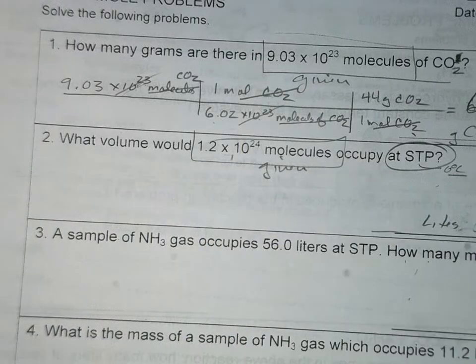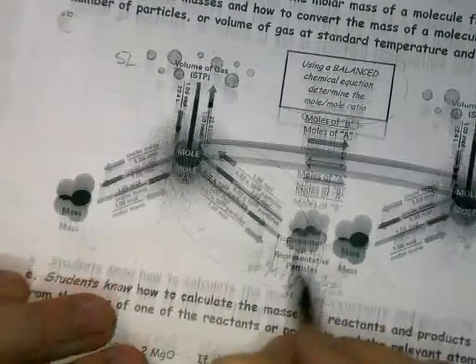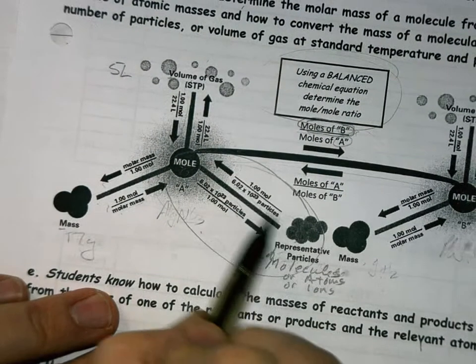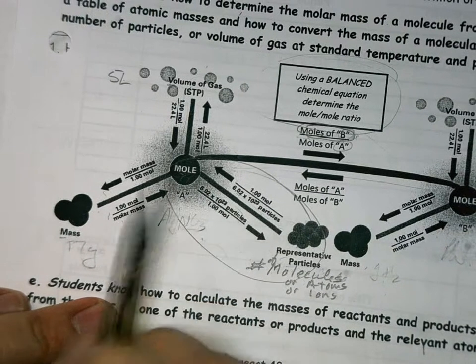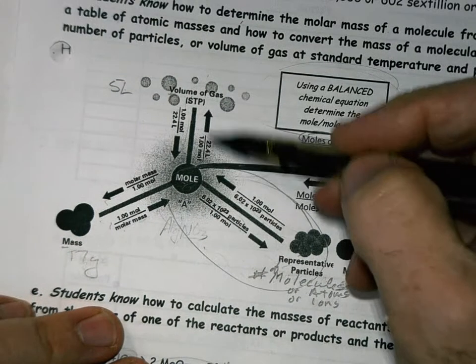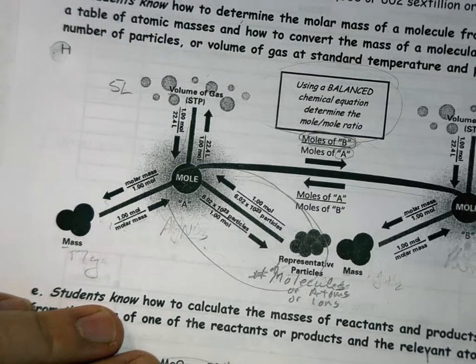So, excuse me, it's just the opposite of what I said. We're starting with the number of molecules, dividing by Avogadro's number, just like we did before. Then we're going to multiply to convert it over to volume of gas.